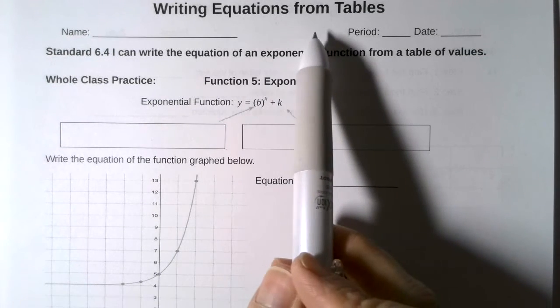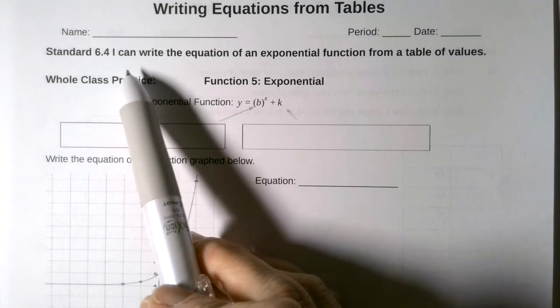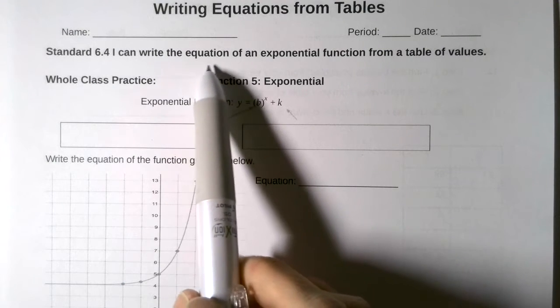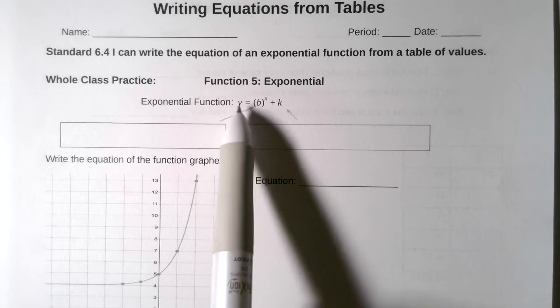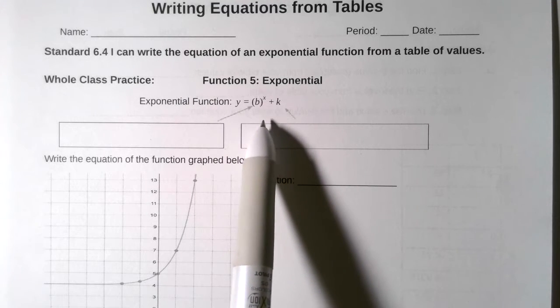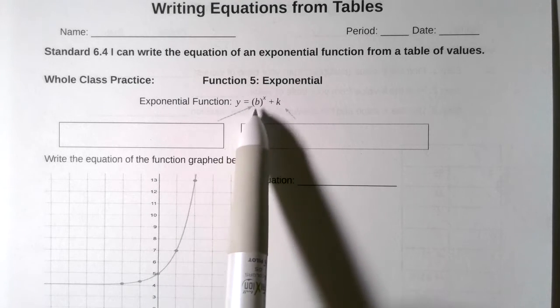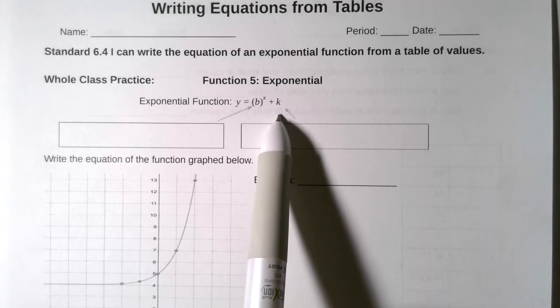More writing equations from tables. We're looking at standard 6.4 today. I can write equations of exponential functions from a table. So we're reviewing our basic form for exponential functions: y equals b to the x plus k.